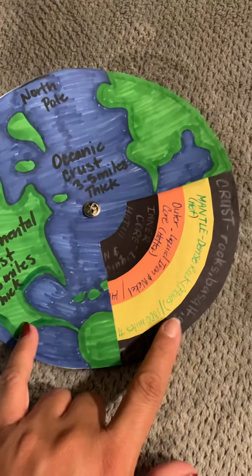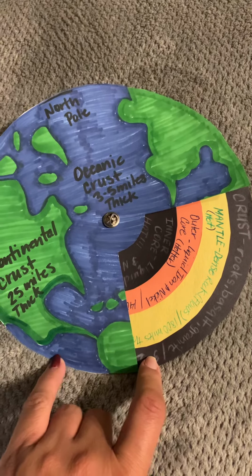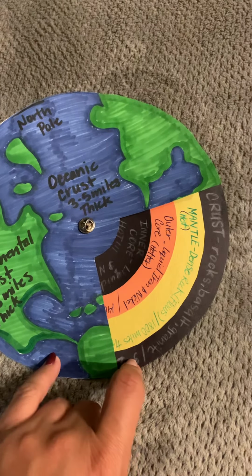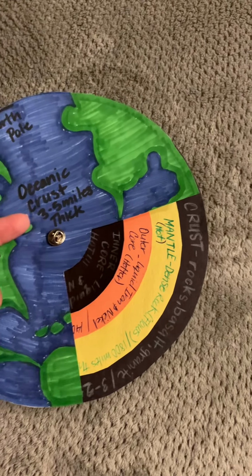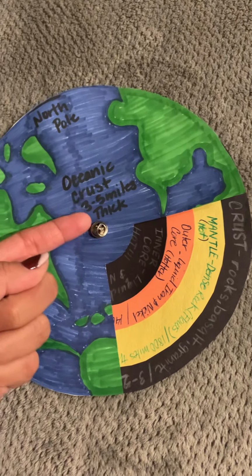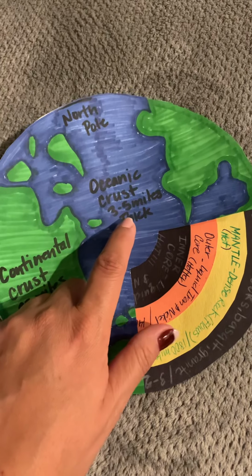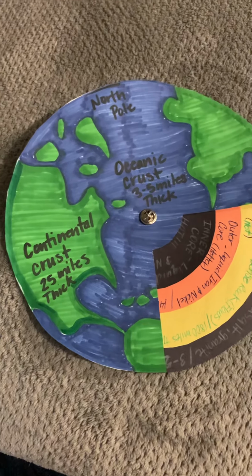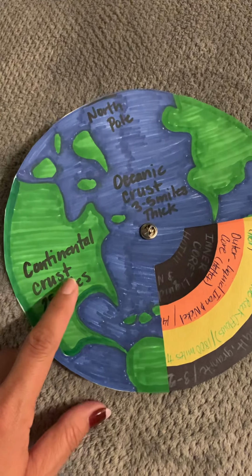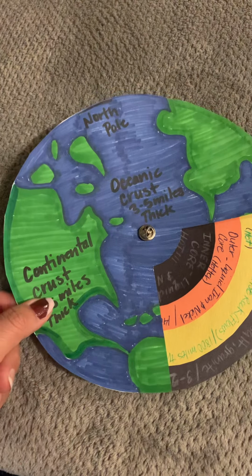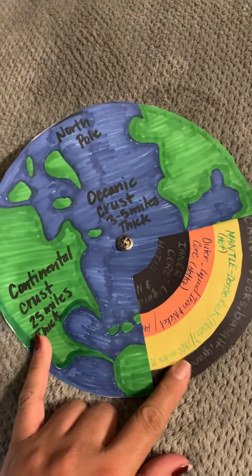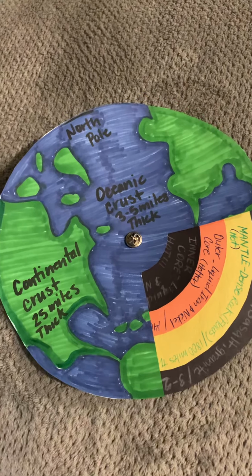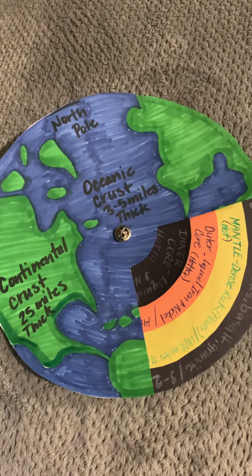The first layer, being the layer that we live on, is the thinnest of all the layers. The thinnest part of it is the oceanic crust, which is the part under the ocean, and it's about 3 to 5 miles thick. And then we have the continental crust, which is the part under the continents, and that is about 25 miles thick. The temperatures here range from air temperatures, which is what we breathe, all the way to 1600 degrees Fahrenheit in the deepest parts of the crust.